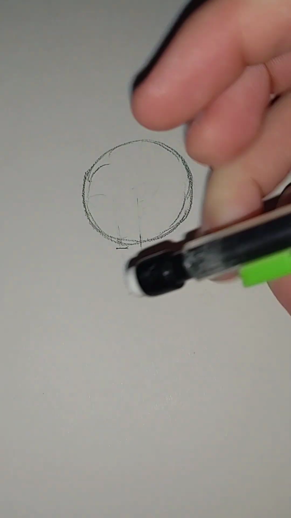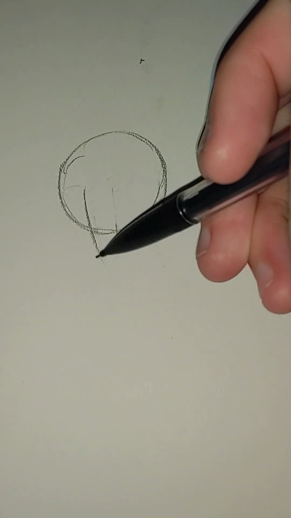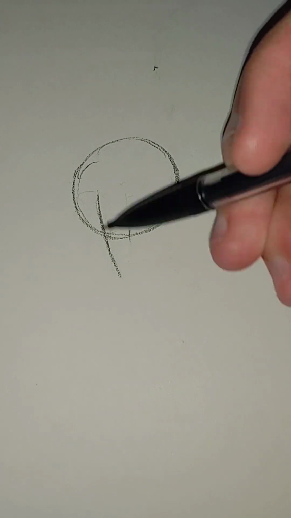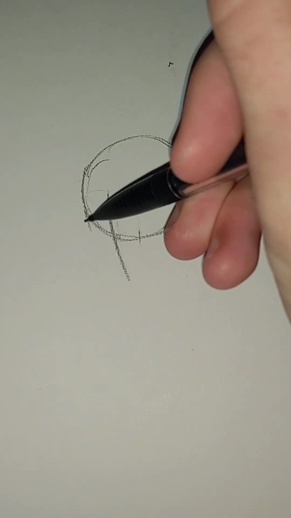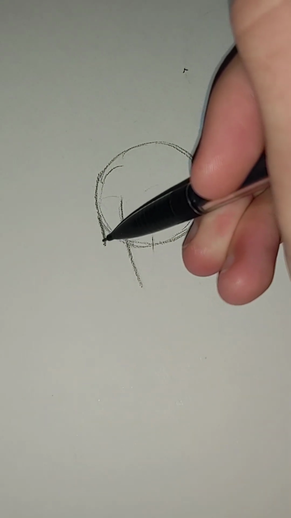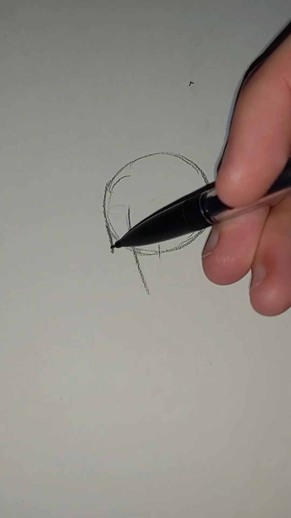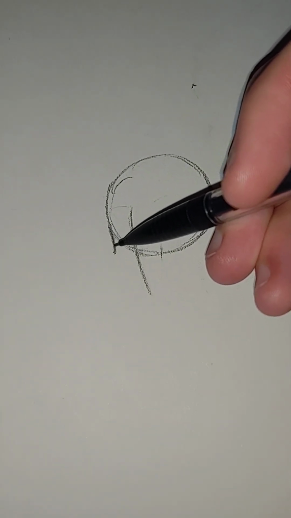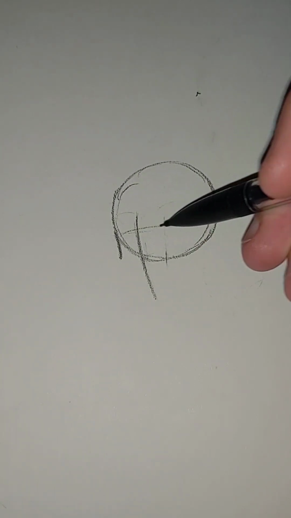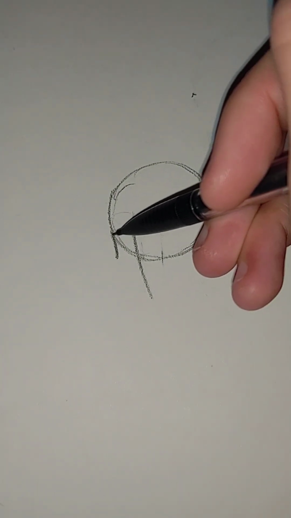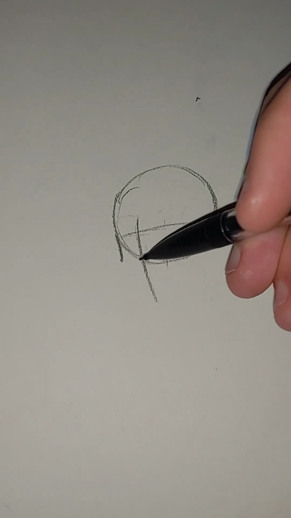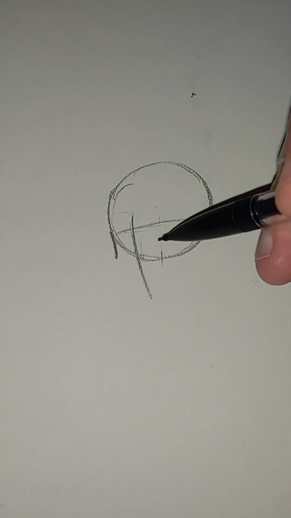It just helps me line up the eyes. Then usually there's either an indentation or a flat side of the head that indicates where the eyes are, so you can also draw a line there to line it all up.